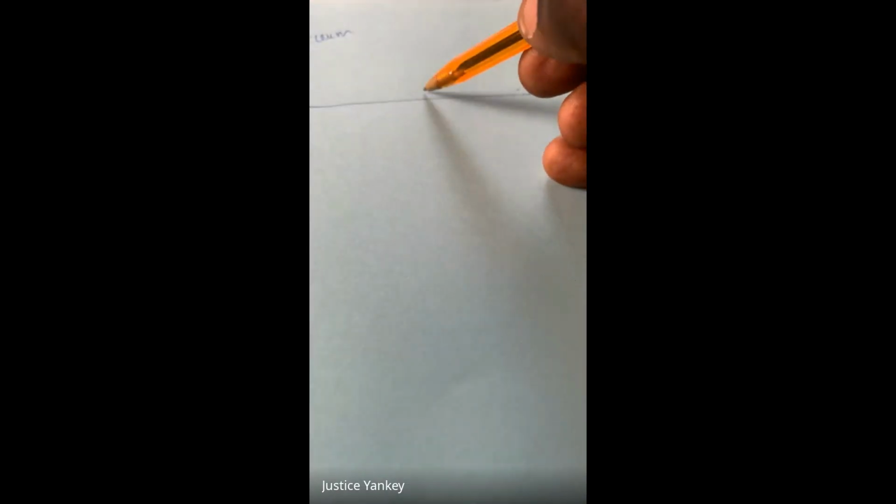Above the boundary is vacuum. And below the boundary, we have two different materials, one here and one there. So here is a boundary between vacuum and two different materials.